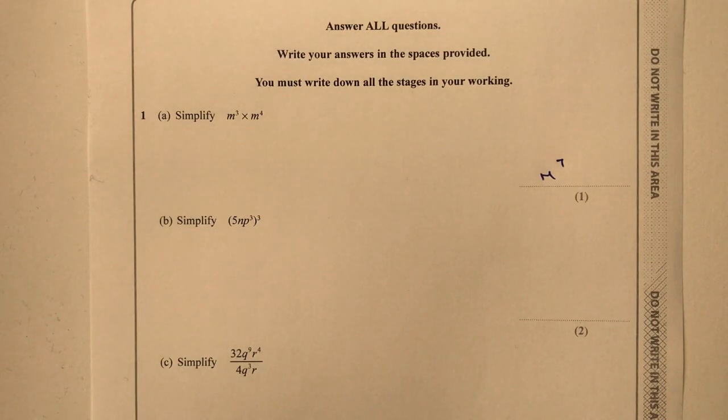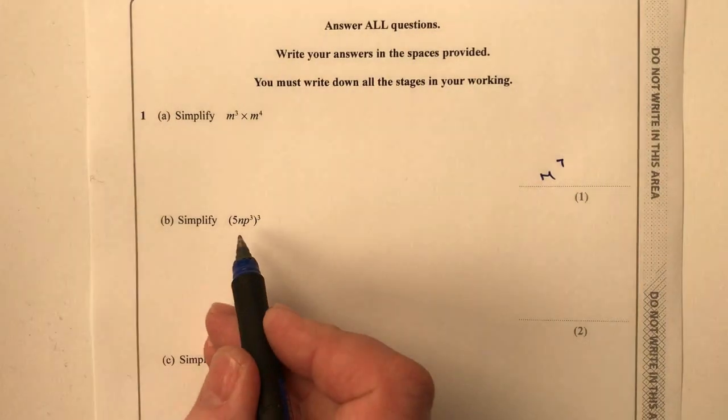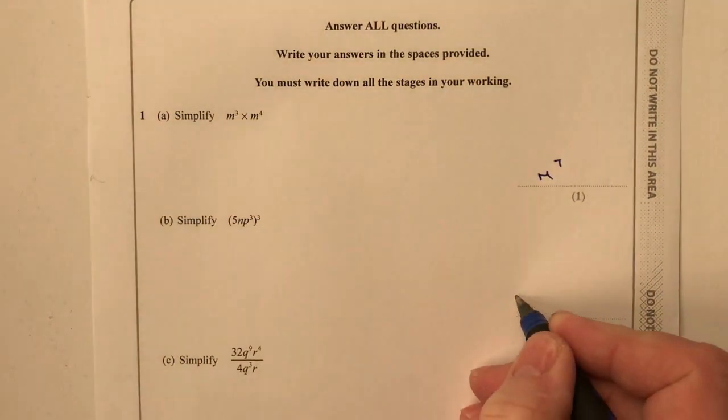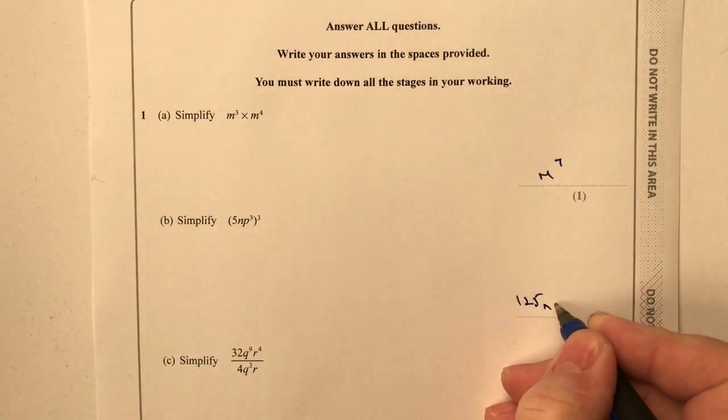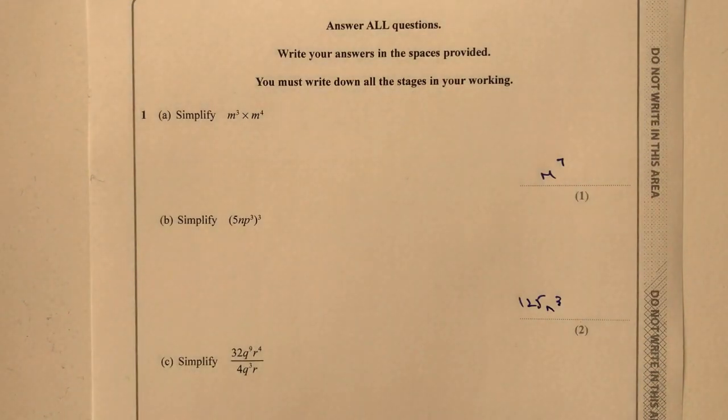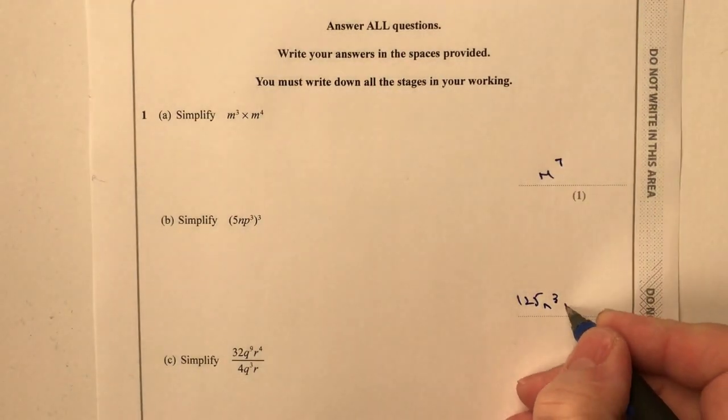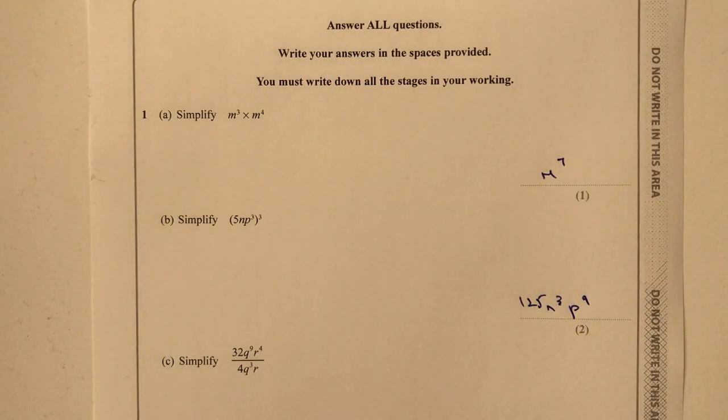Okay, so just be a little bit careful about this, because what we mean by that is that each of the terms inside the bracket is going to be cubed. So the first thing that we're going to do is we're going to cube 5. So that's going to be 125, because 5 times 5 times 5 is 125. Okay, and then we've also got the n. So the n itself needs to be cubed, so that's going to be n cubed. And then finally we've got p to the 3 cubed. Well, that's exactly the same as saying p to the 3 times p to the 3 times p to the 3. So that's actually going to be p to the 9, and that would be the answer to this particular question.